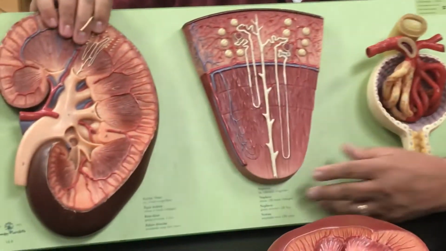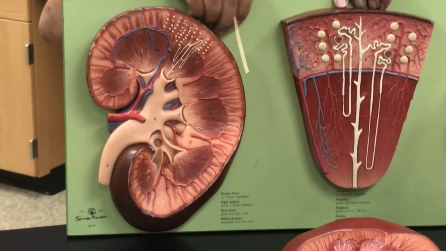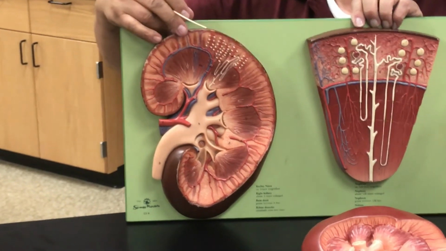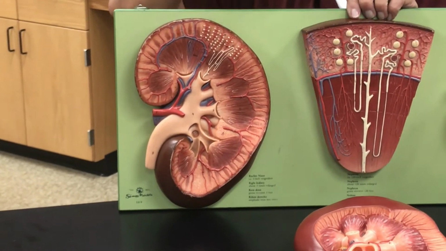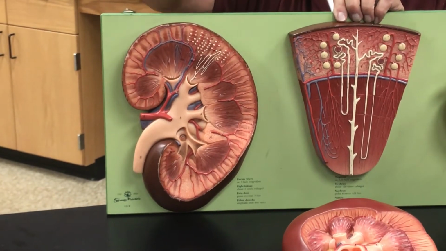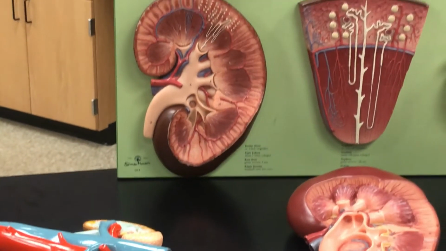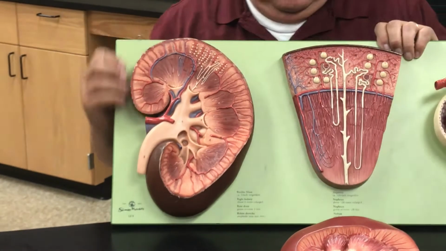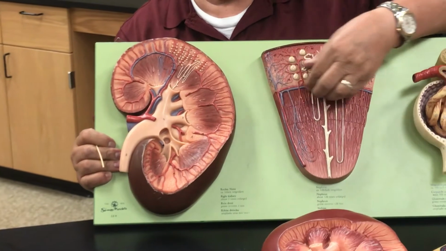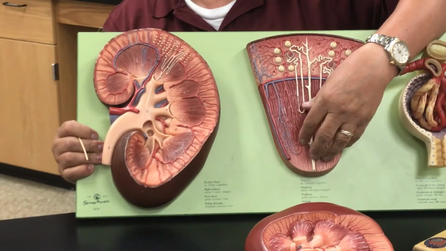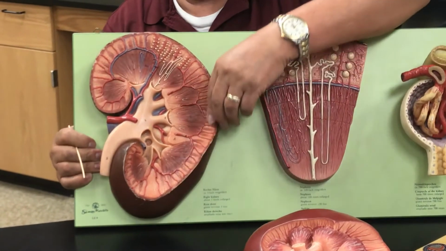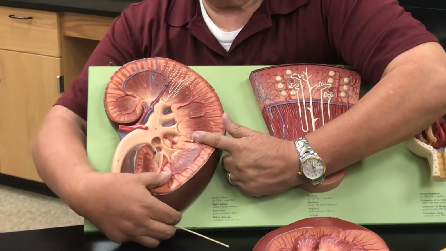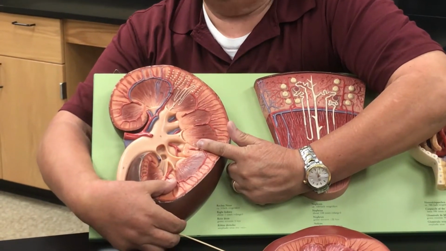When I'm looking at the different layers, all I can see here is the renal capsule. But remember that out here I have adipose tissue, and then I have the renal fascia that attaches the kidney to the posterior abdominal wall. But all I can see here is the renal capsule. All of this is cortex. This whole area is the medulla. So all of this is cortex. And where you see it going between the pyramids, that's renal columns that belong to the cortex.